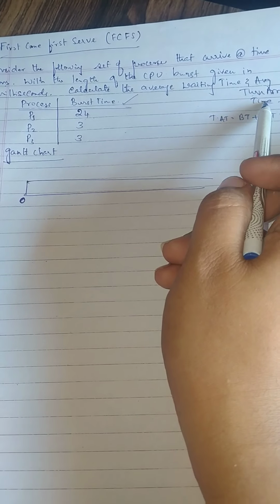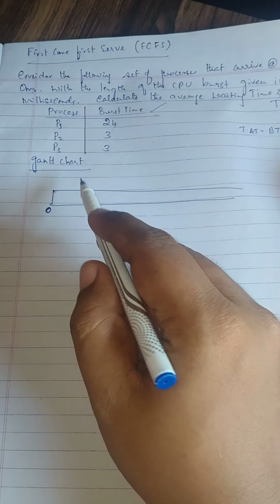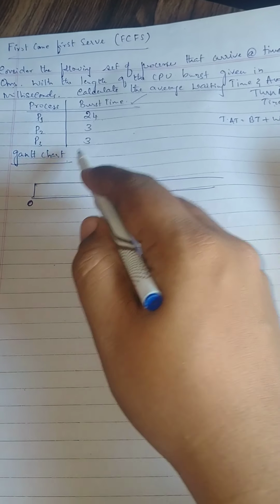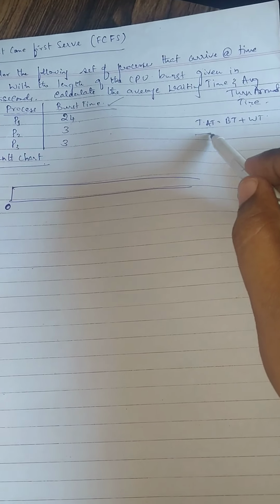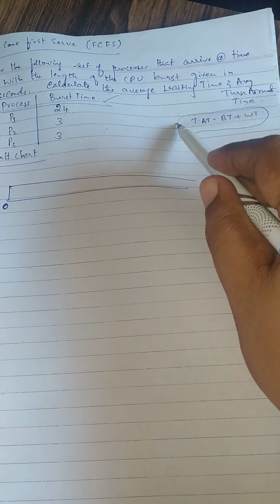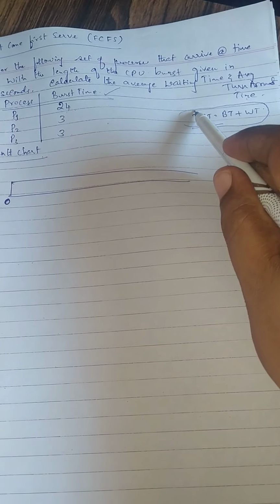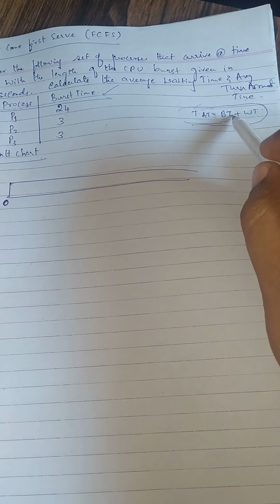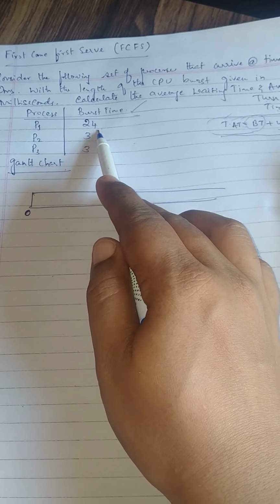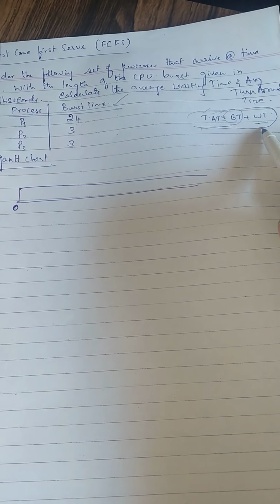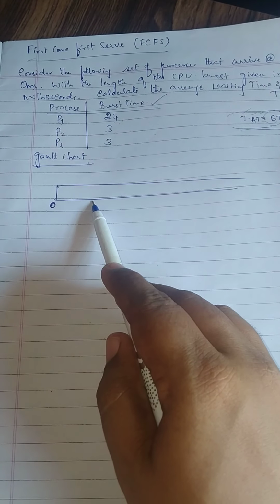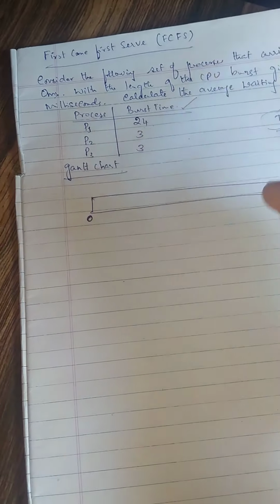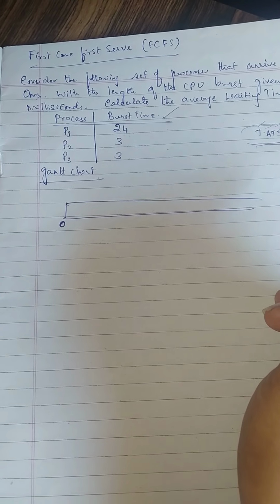Now we have to calculate average waiting time and average turnaround time. To find both of these, we have to draw what is called a Gantt chart. Before that, you have to remember this formula for turnaround time, TAT. The formula for turnaround time is burst time plus waiting time. Burst time we will get in the question, and waiting time we are going to find using this Gantt chart. So we'll draw this Gantt chart and I will tell you how we can solve this problem.